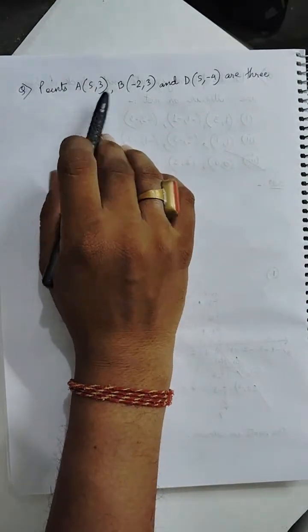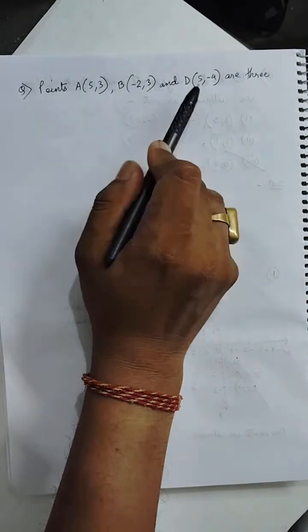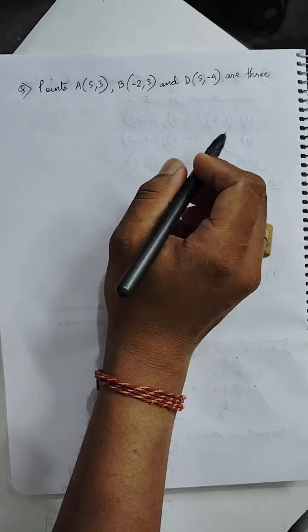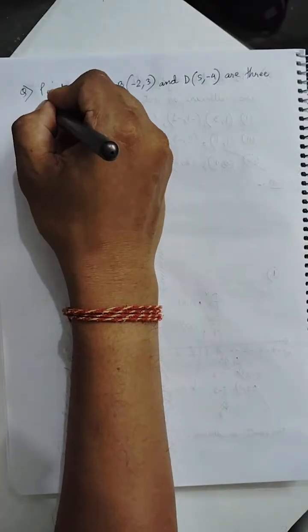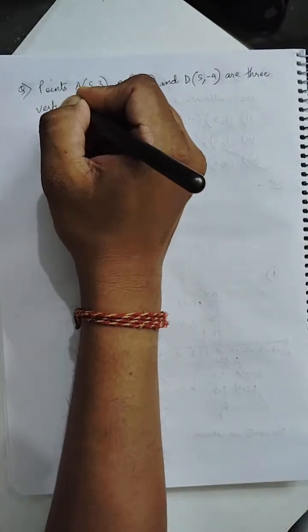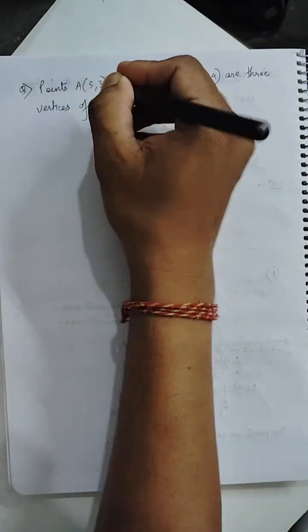Points A 5 3, B minus 2 3, and D 5 minus 4 are three vertices of a square ABCD.